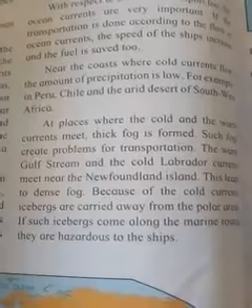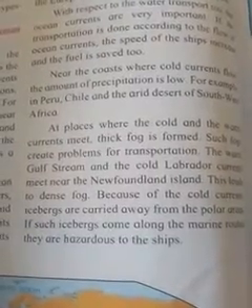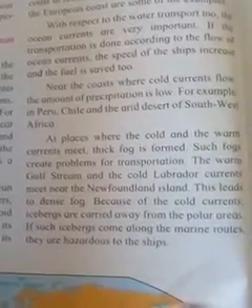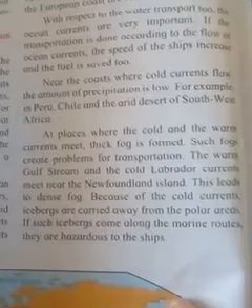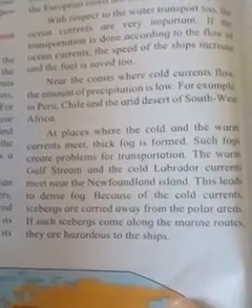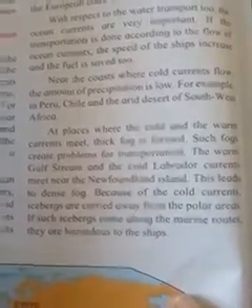At places where the cold and warm currents meet, thick fog is formed. Such fog creates problems for transportation. The warm Gulf Stream and the cold Labrador current meet near the Newfoundland Islands. They lead to dense fog. Because of the cold current, icebergs are carried away from the polar areas. Such icebergs come along the marine route. They are hazardous to ships.